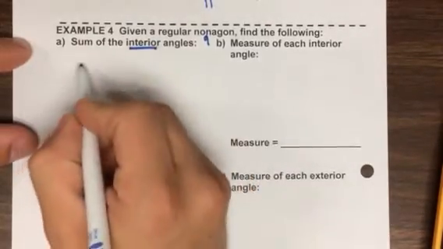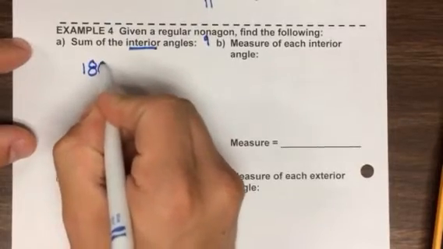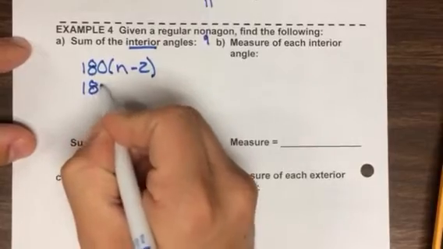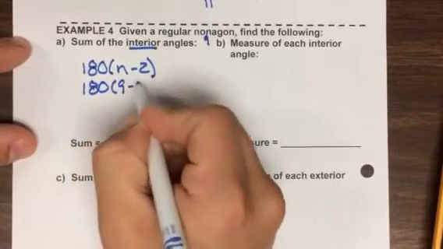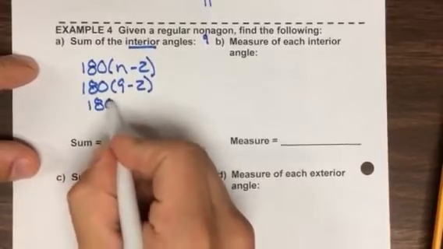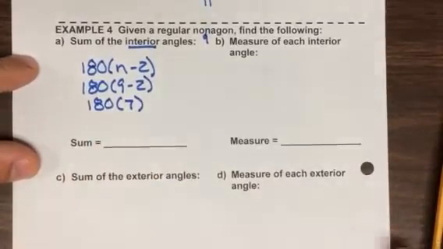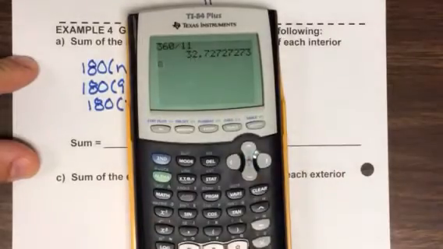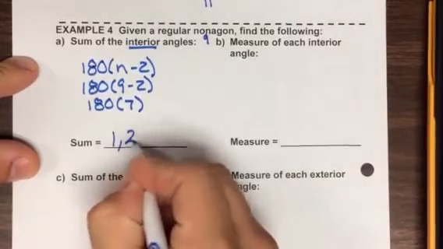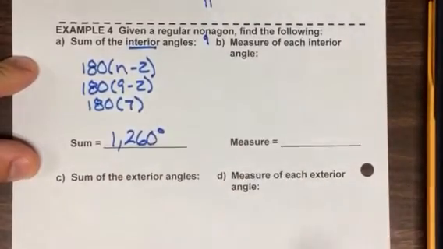Interior angles, our formula is 180 times n minus 2, or 180 times 9 minus 2, which is just saying 180 times 7. So in this case, 180 times 7, I should have 1,260 degrees for the sum of my interior angles.